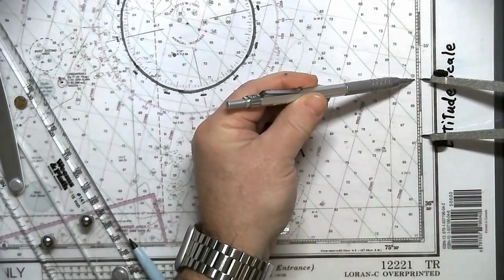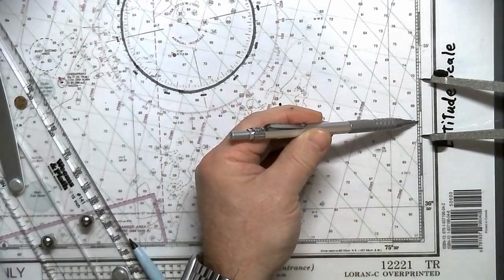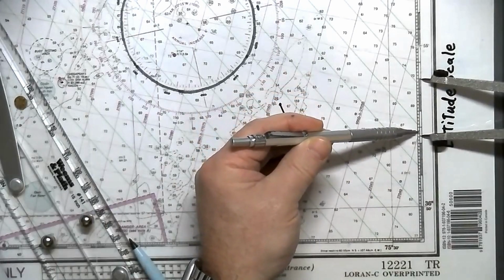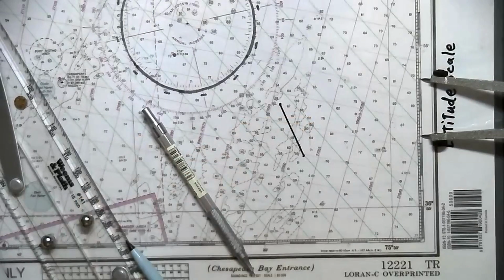So we have 1 nautical mile, which is the shaded portion, and we have 1, 2, 3, 4, 5, 6, 7, 8 tenths approximately. In this case, the distance of the line that I drew would be 1.8 miles.